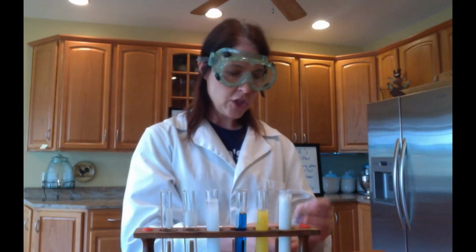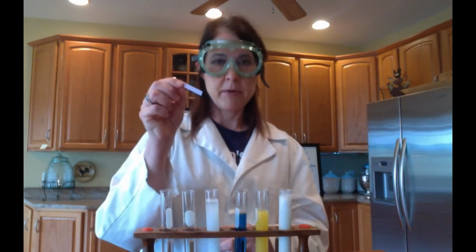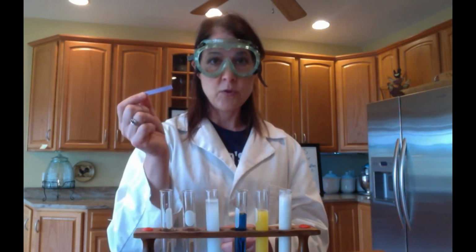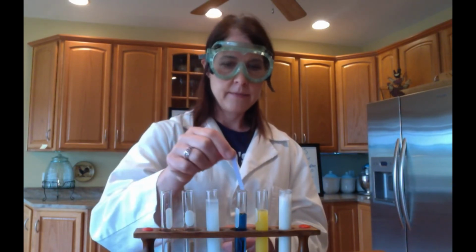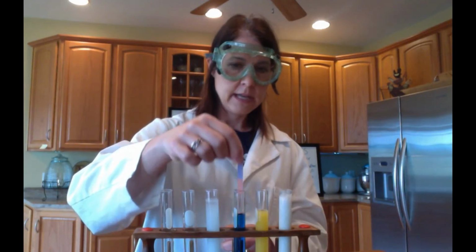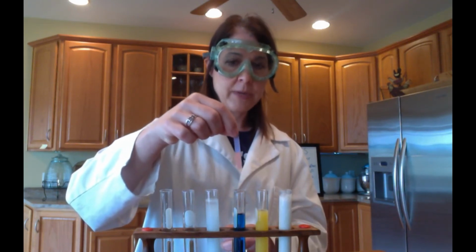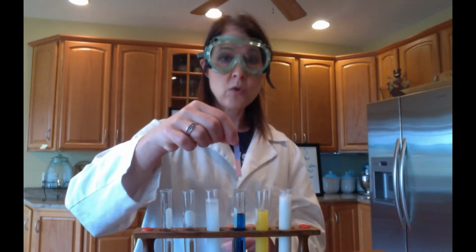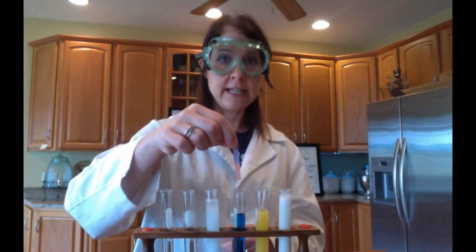I'm going to take a sheet of blue litmus paper. If toilet bowl cleaner is an acid, it will turn this blue litmus paper red. I'm going to go ahead and dip that in and pull that out, and we can see that it is definitely red, which means this toilet bowl cleaner is indeed an acid.